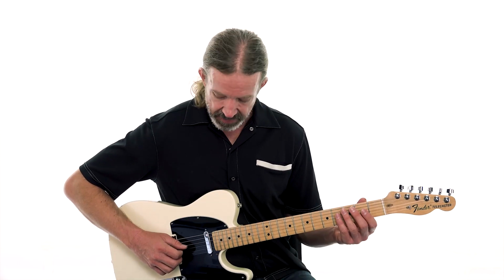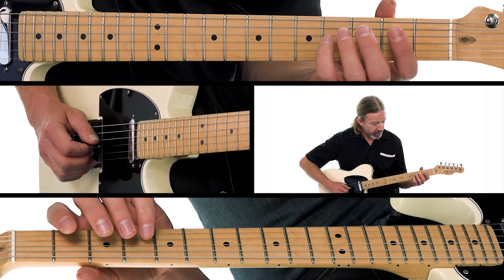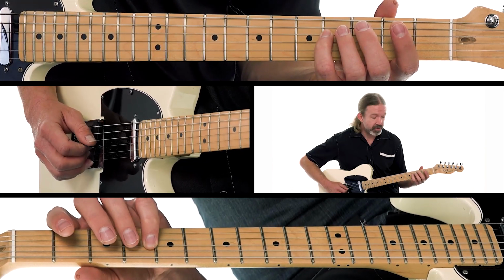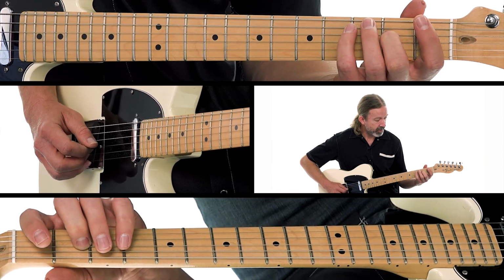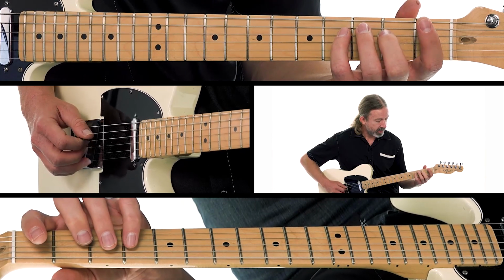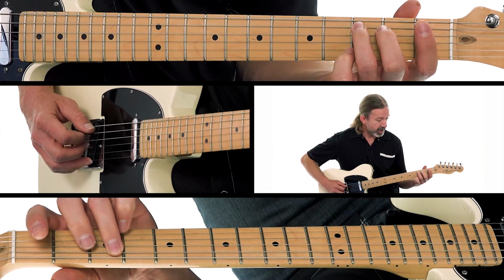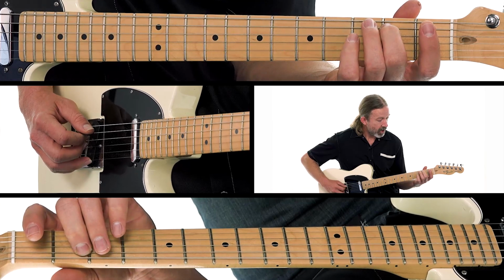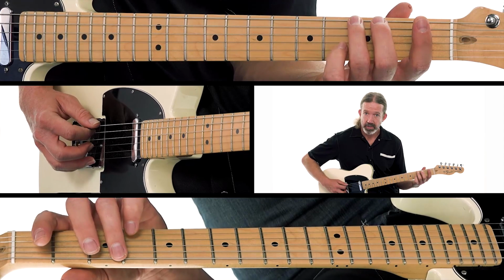Now we'll descend, same order of notes, starting on your open G, down to your 4th finger, 4th fret of the D string, 2nd finger, 2nd fret, open D, C, 3rd fret of the A string, B, 2nd fret, open A, and then your low G note.